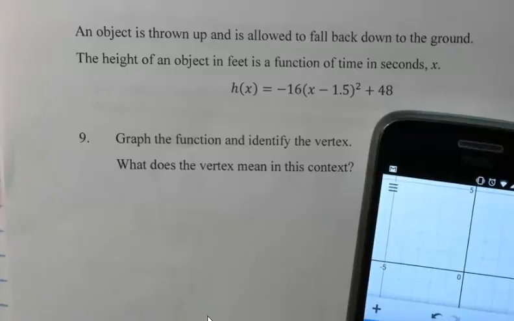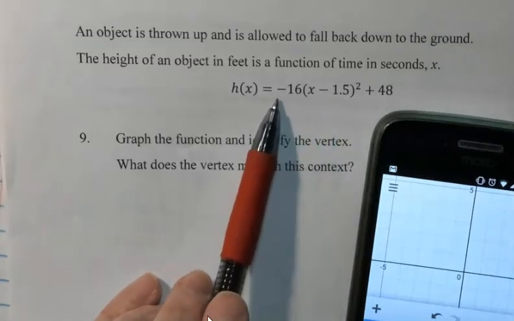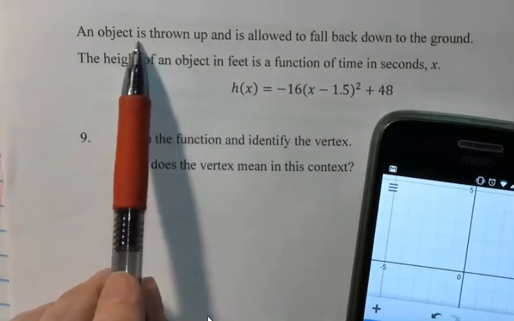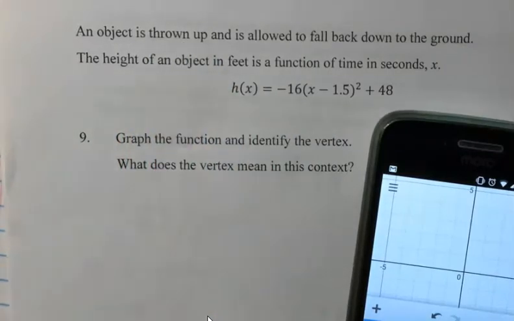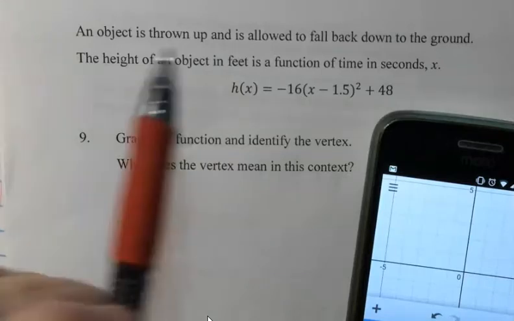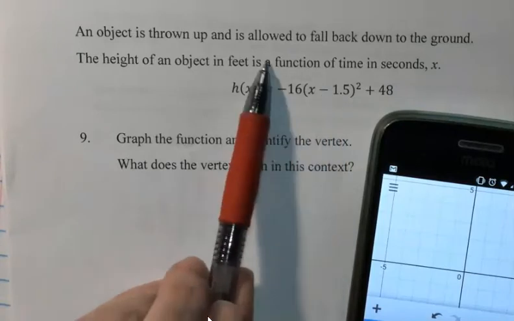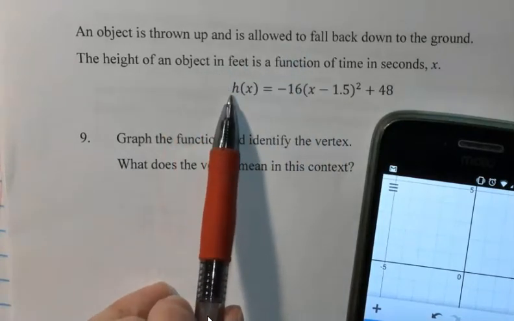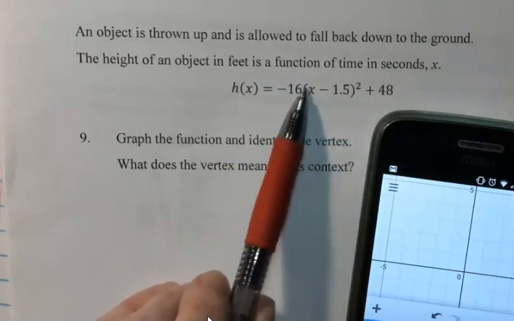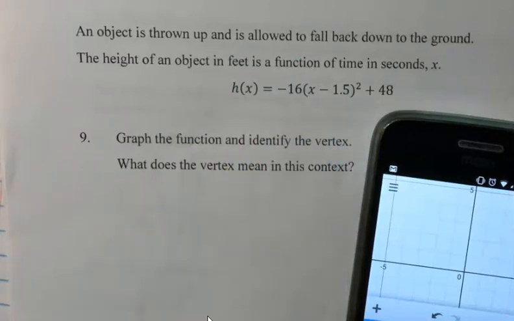Now we're going to look at a vertical motion problem, and this has to do with throwing an object up into the air. You may see problems like this talking about throwing a football or some other object. They all kind of work the same way. The quadratic equation that we have here, we are going to graph in our calculator and analyze to answer this question. It says an object is thrown up and is allowed to fall back down to the ground. The height of an object in feet is a function of time in seconds, x. So that's telling you these x's in this function, this x and the one in the parentheses here, those are your seconds. And the height of the object, represented by h, is going to be the output of the function. So the output would be the height of this object.